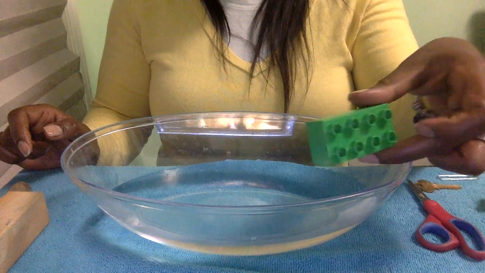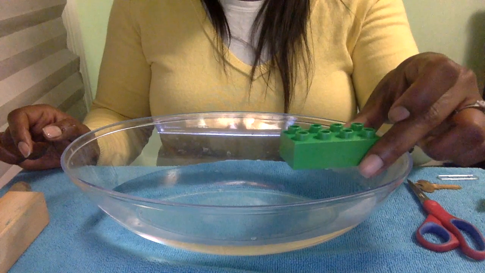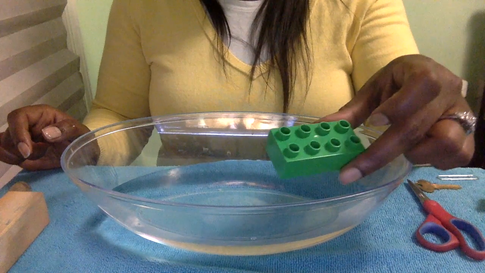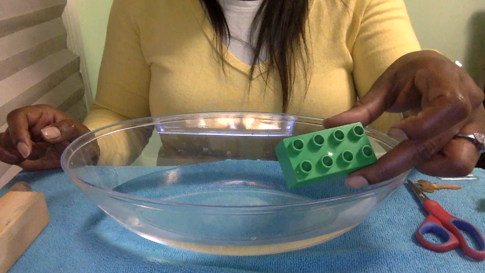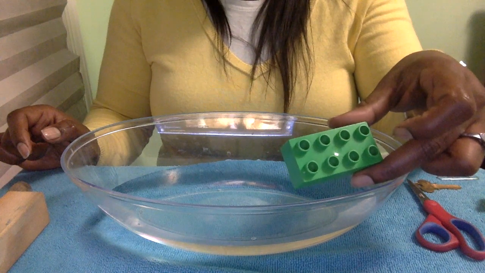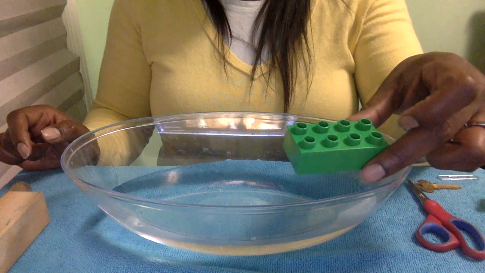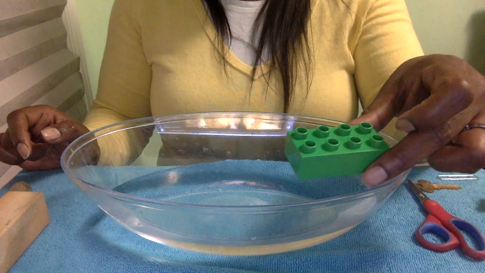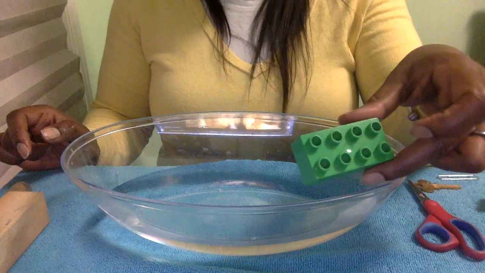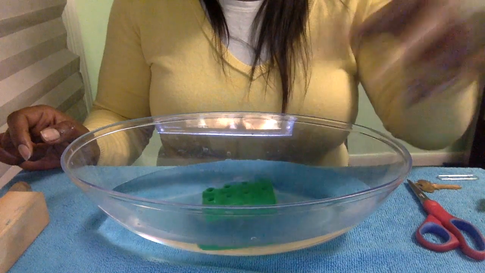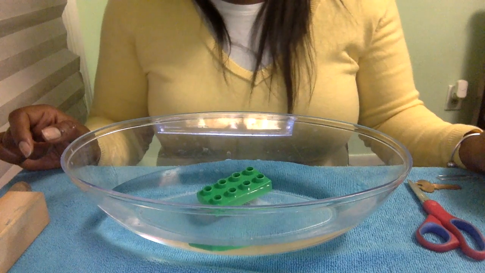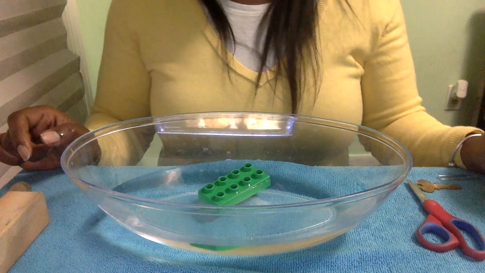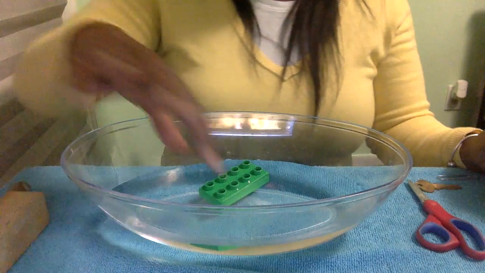Our next item is a Lego, a plastic Lego. Do you think this Lego is going to sink or float? Let's test it. If you predicted float, you were correct.